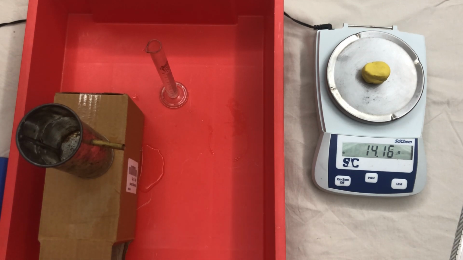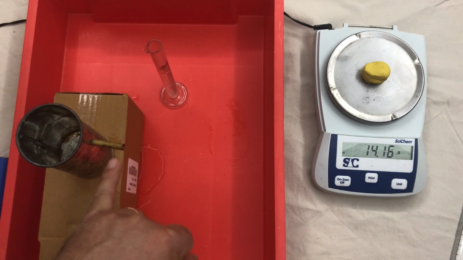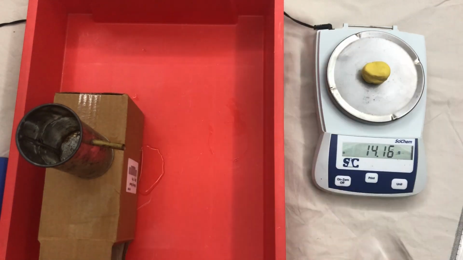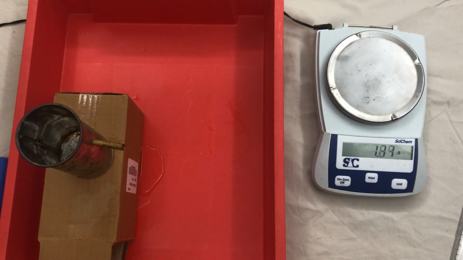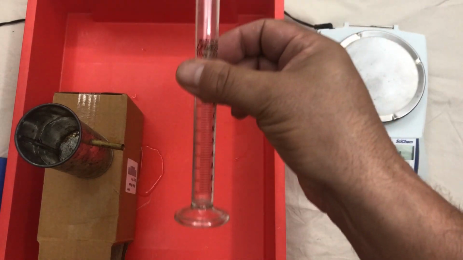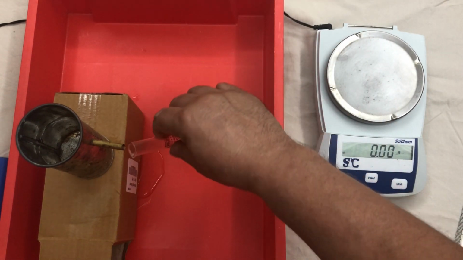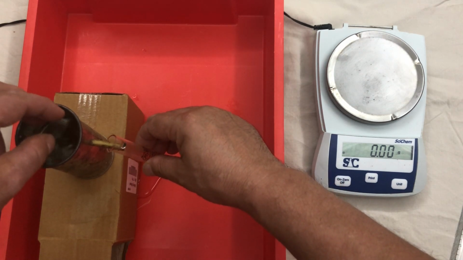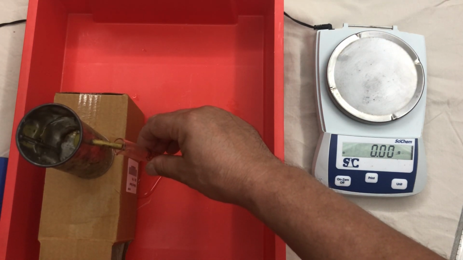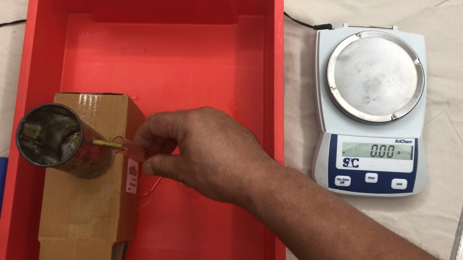Now when it's stopped escaping, that's when the water is up to the level of the overflow spout. So we're ready with our piece of plasticine and our empty measuring cylinder. We're going to put it underneath, and we're going to collect the water that escapes.